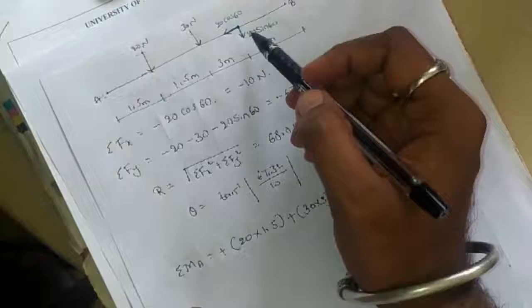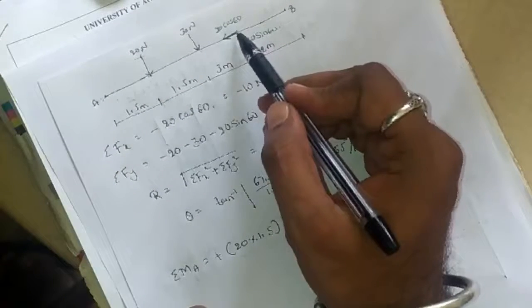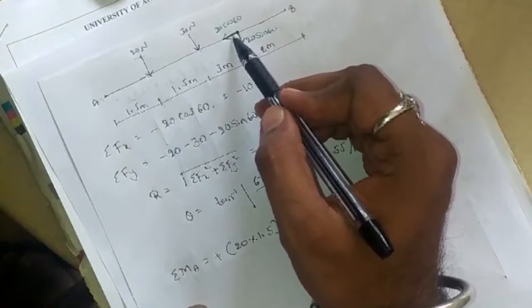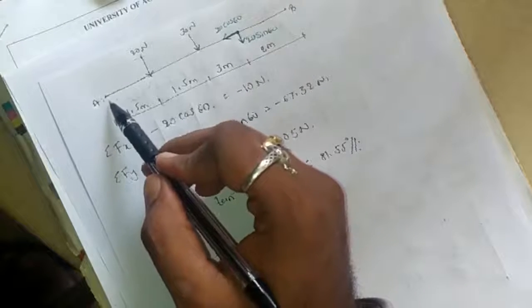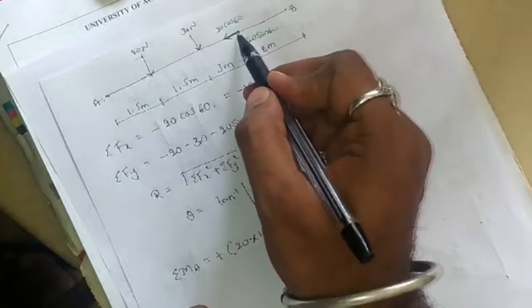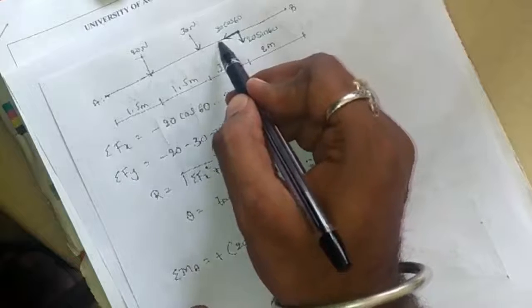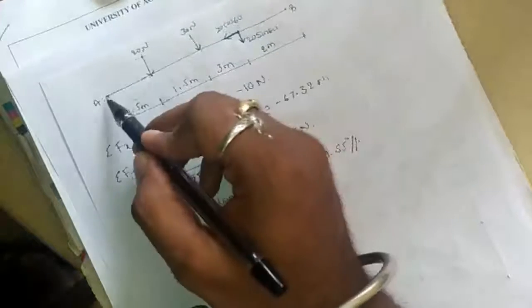Okay. Now moment at point A due to 20 cos 60 is how much? If you remember, if a force or its line of action is passing through the given point, then the moment produced by that force at that point is 0 because there is no perpendicular distance. You can see here 20 cos 60 is acting here. If you produce this line of action, it is passing through point A. So the moment produced by this force at this point is 0.